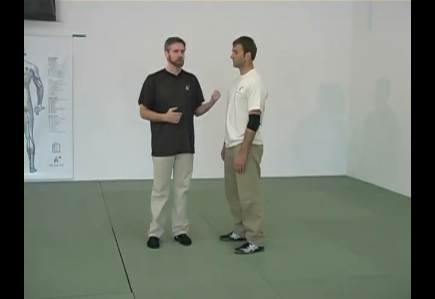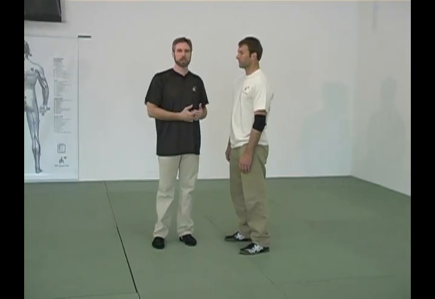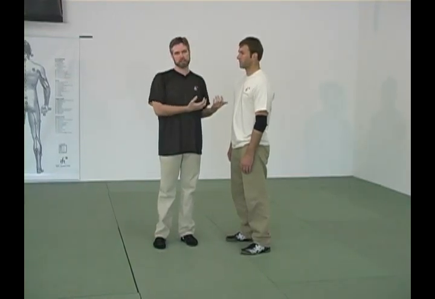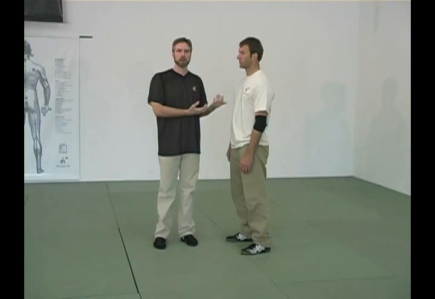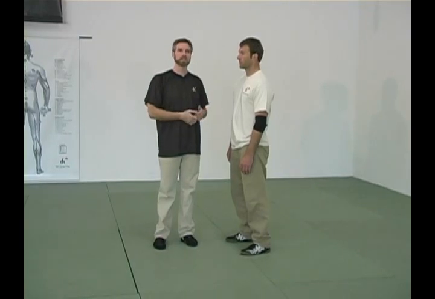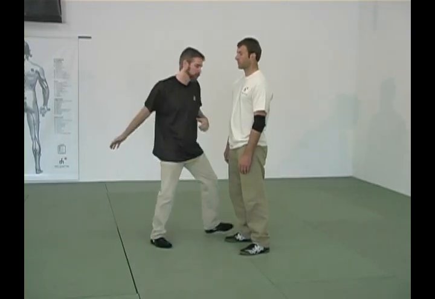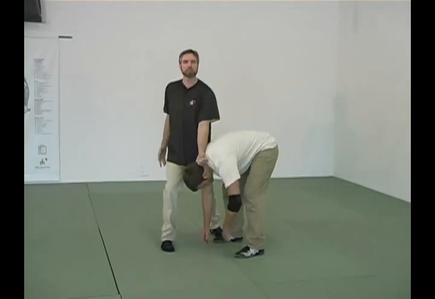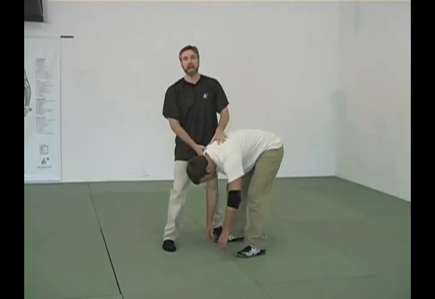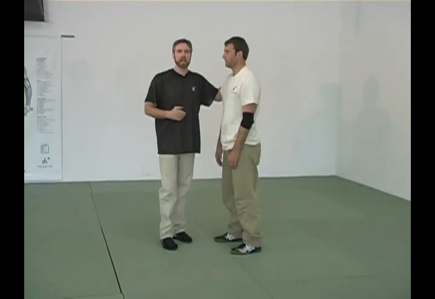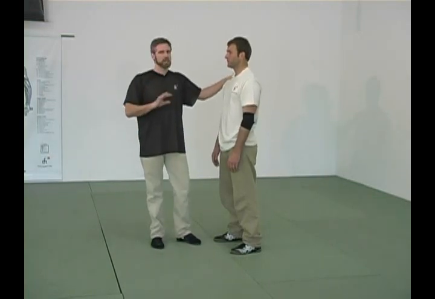So the idea here with rhythm is to hit him while he's in that effect state, while he's doing that spinal reflex, to hit him again, because this is the part where the guy is helpless. When I hit him to the groin, he can't prevent me from hitting him to the back of the neck. That's the big idea.